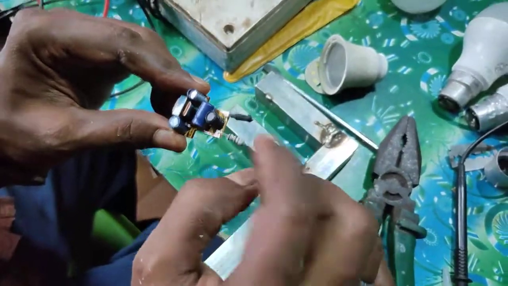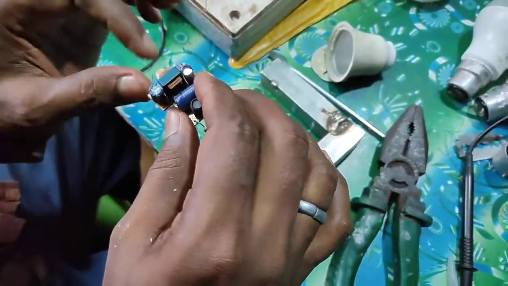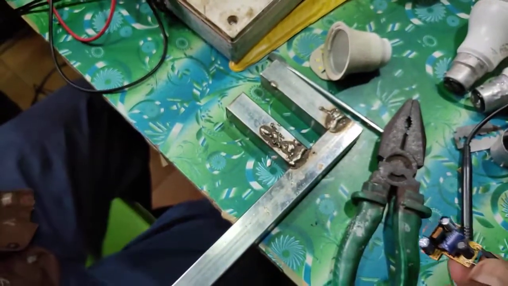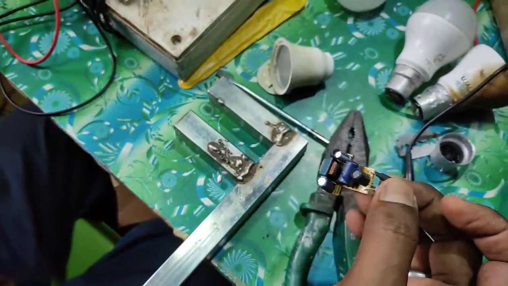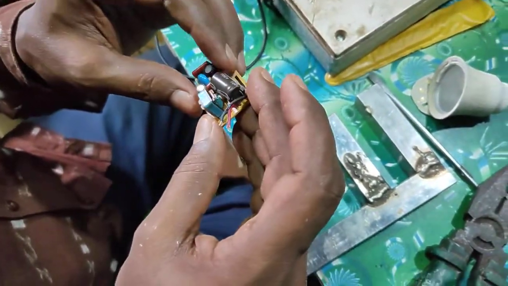These two resistors are used. Input supply, AC supply. This is an inductor and capacitor. This is the output to the LED. Okay. This is 9 watt, and this is a China company. Okay. And this is the Ujala and Philips company.